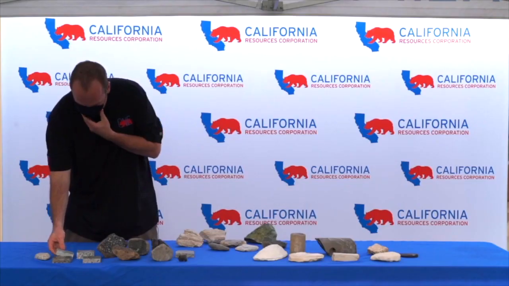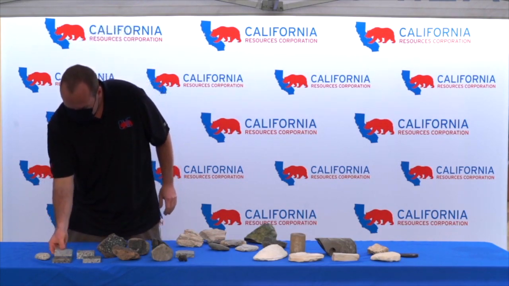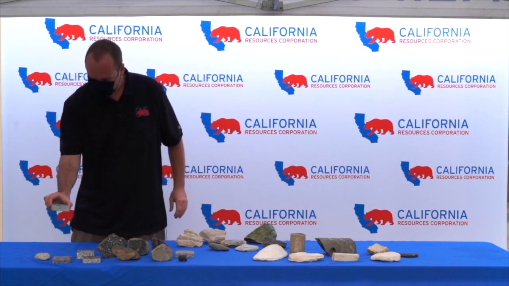You can actually get some great samples of igneous rocks at your local hardware store. Most countertops are made of igneous rocks because cooling slowly from a magma results in very hard rock.